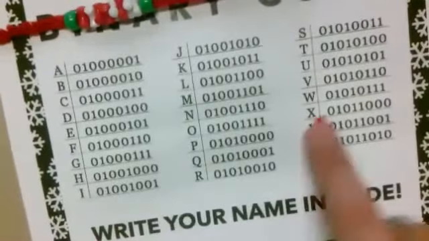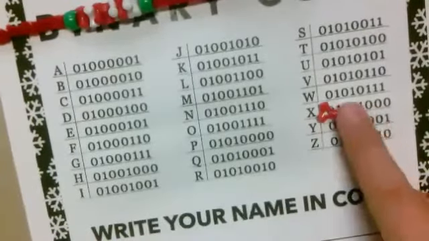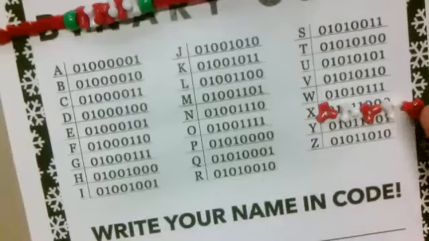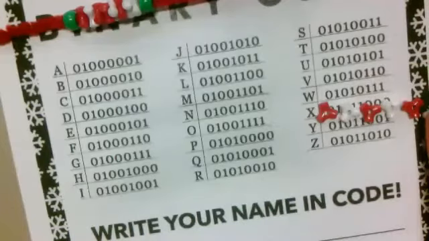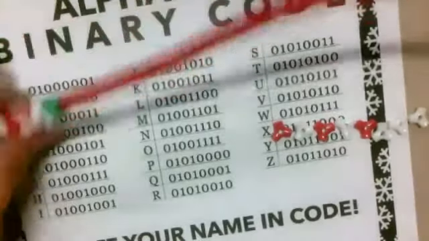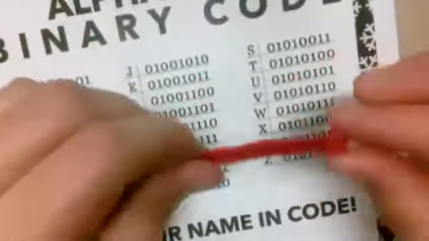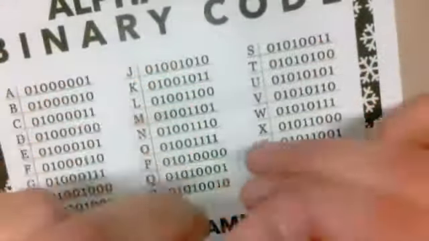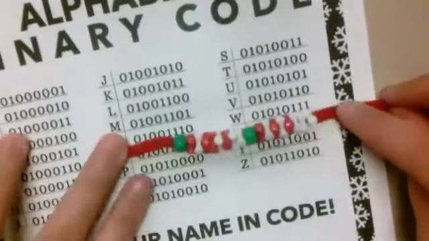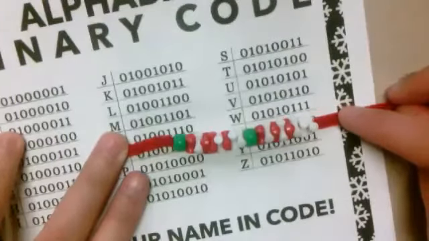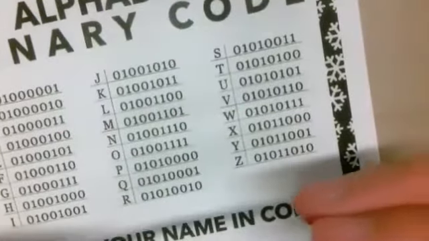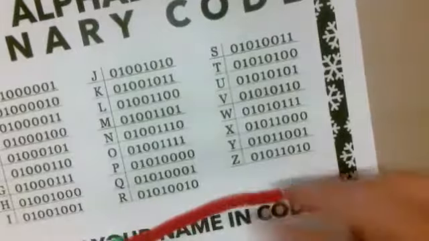So it looks like we'll start again with red, white, red, white, red, and then 1, 1, 1, we have 3 white beads, and we place those on our pipe cleaner. And we have our binary code for W. We'll put a green bead on. And we'll go to E.